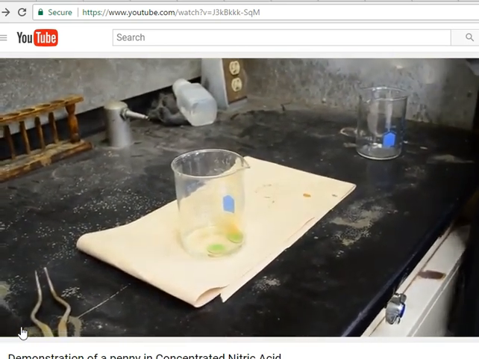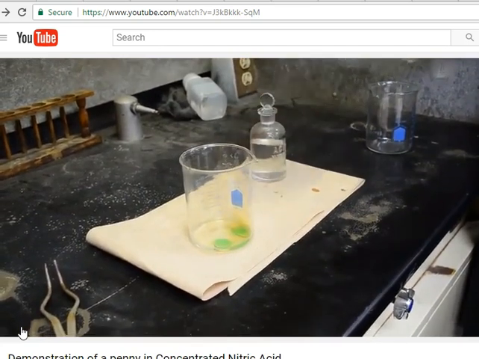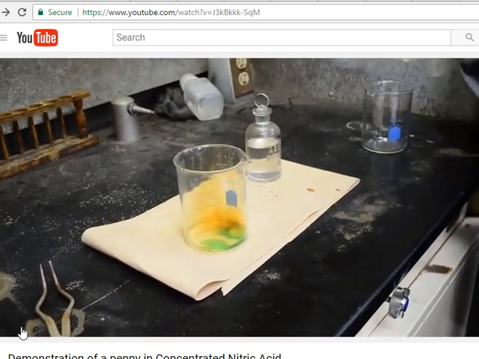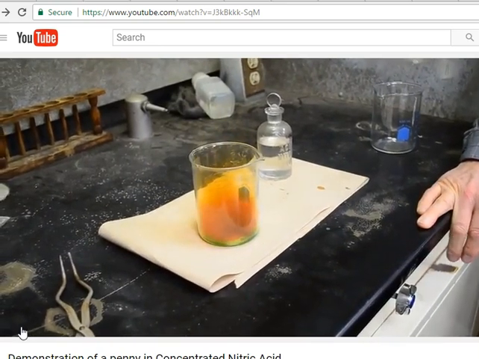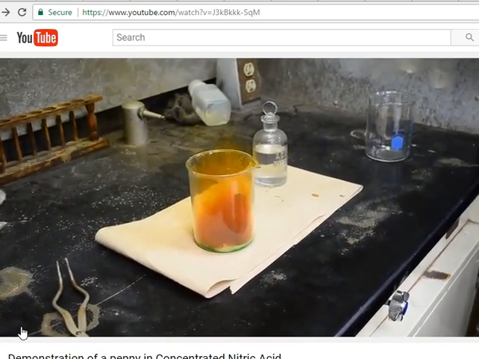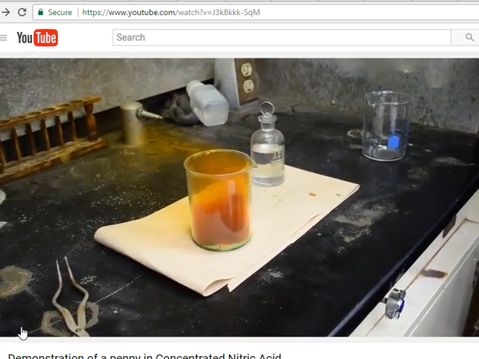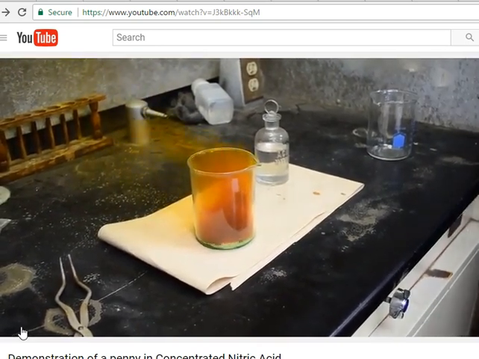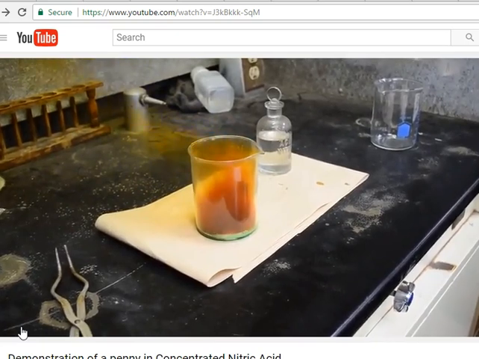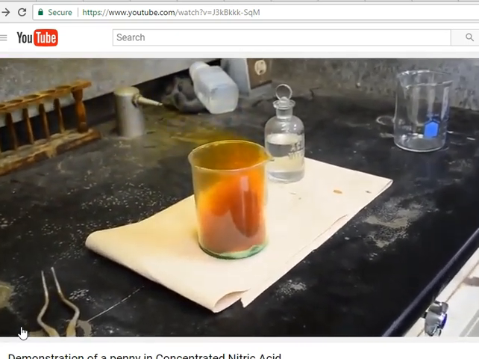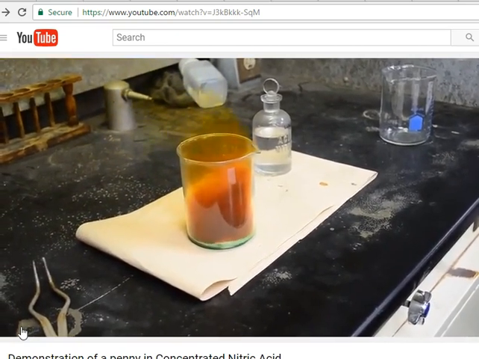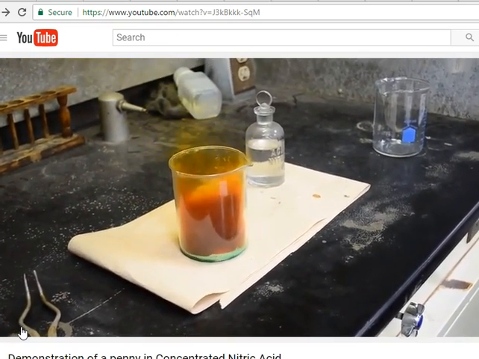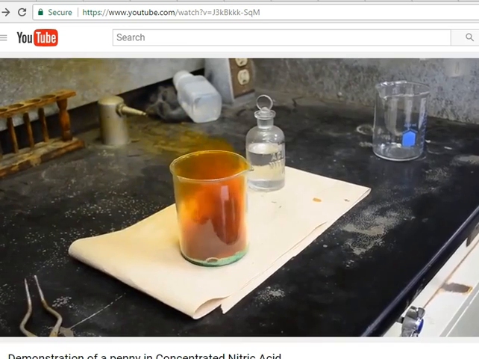Wow, did you see that? The really shiny penny went first, but the other penny is reacting more quickly. Oh, there we go. Okay. Now, what you're looking at is the gas that is being produced. That's nitrogen dioxide, and nitrogen dioxide is not nice stuff. That nitrogen dioxide is what you see in smog.